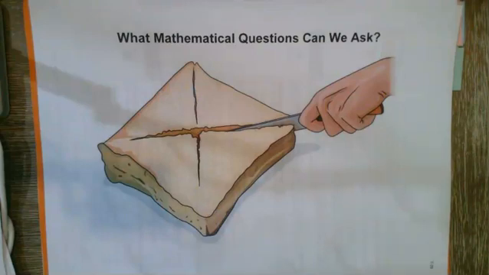A mathematical question can be answered with a number. So a question like, was the PB&J sandwich tasty? Is not a mathematical question. Here we go. Mario has a peanut butter and jelly sandwich for school lunch every day. He always cuts his sandwich into 4 equal pieces. He eats 3 pieces during lunch and saves the rest for after school. What mathematical questions can we ask for this situation?